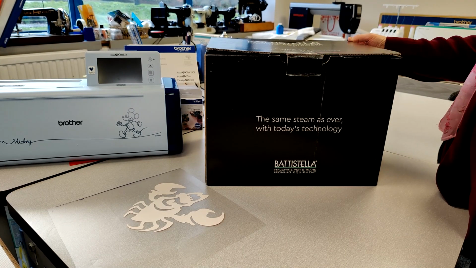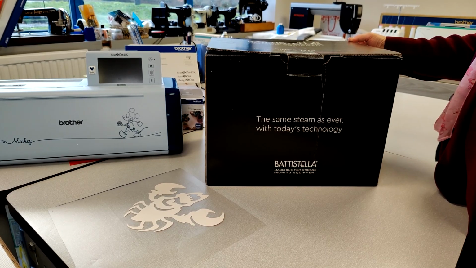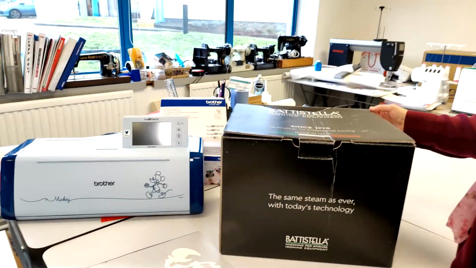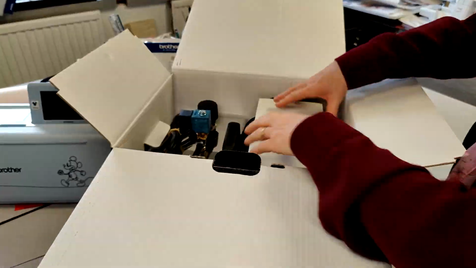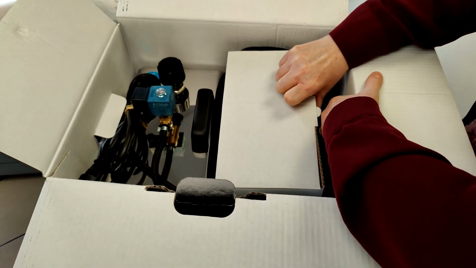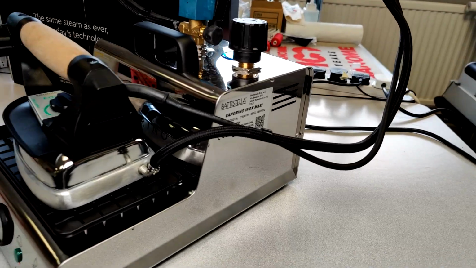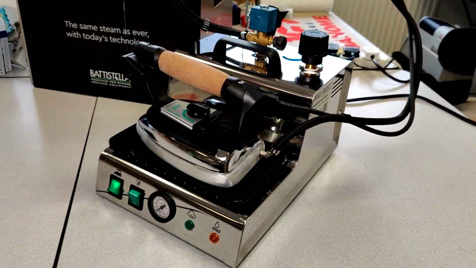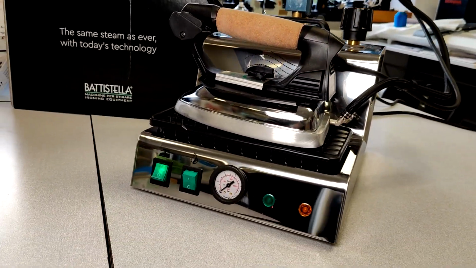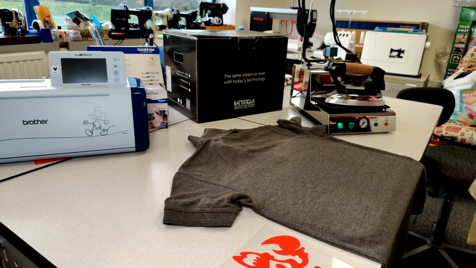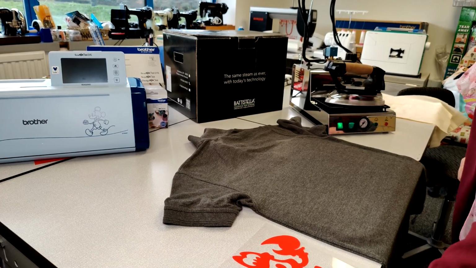So we're going to be using this Beautiful Seller iron. It's a really nice iron. So now we're going to heat press it onto a shirt. We're just going to do it with a regular iron.